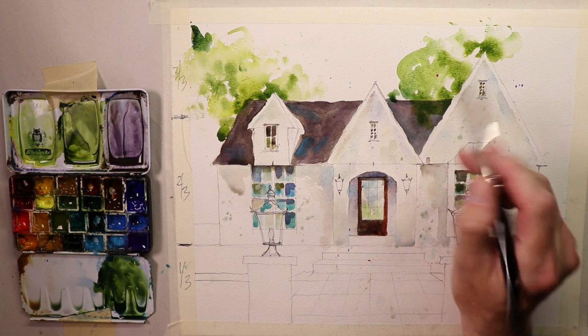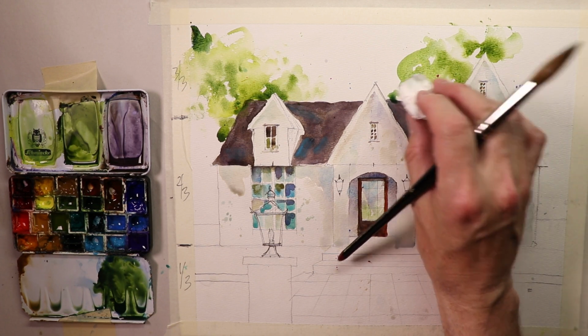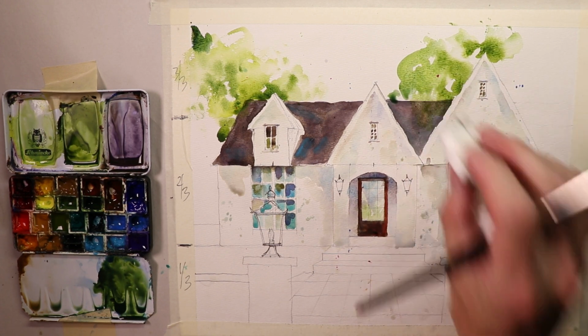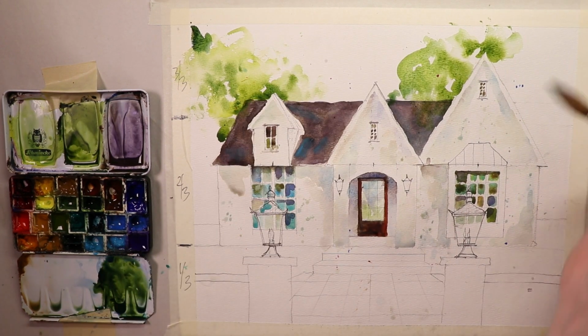Okay, so some of that kind of just flows on down into the roof area. That's okay if you do that, if you kind of just put some.